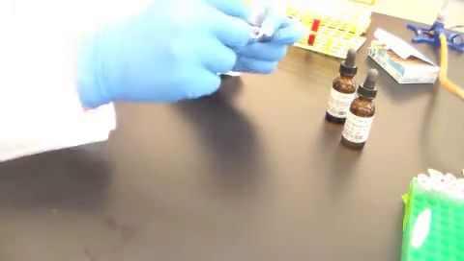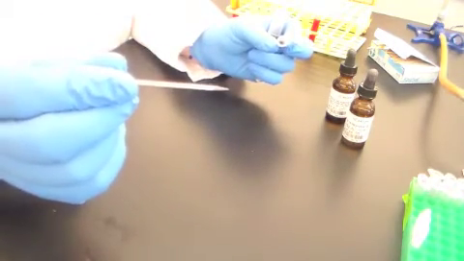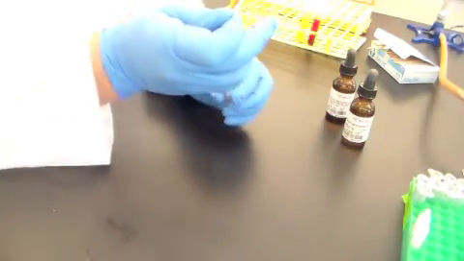This is very high tech. And some zinc dust. You're going to take the toothpick and put that into the zinc dust. You don't need a lot. You just want to make the end of that toothpick kind of dirty with zinc dust. Zinc is a very strong reducing agent.